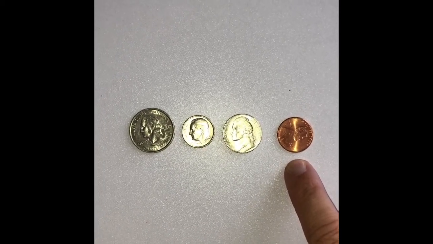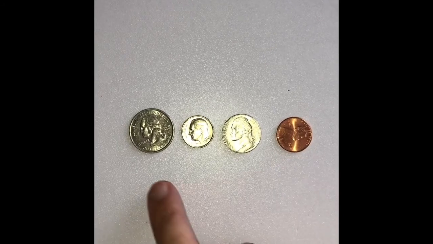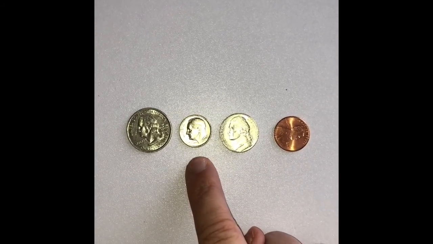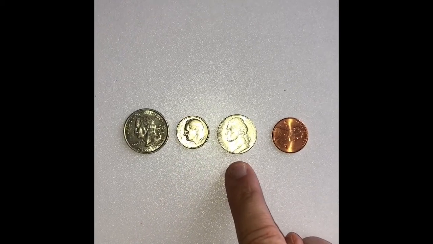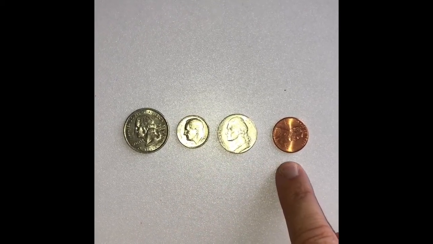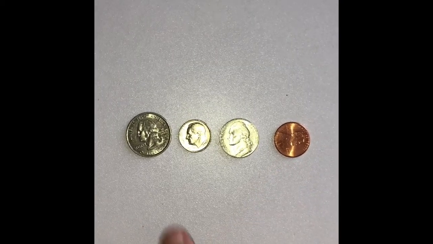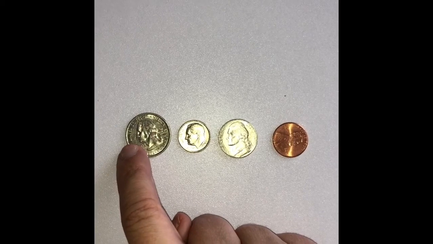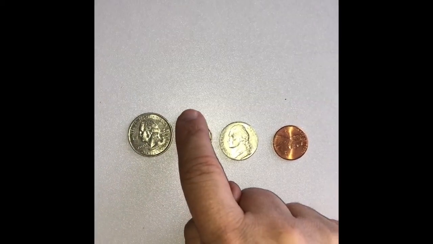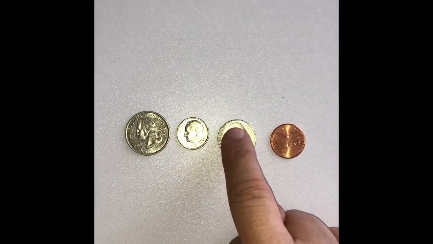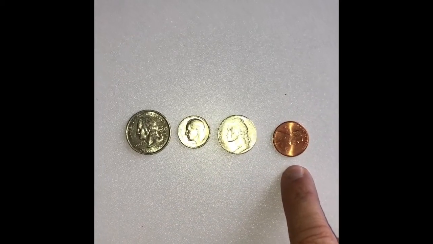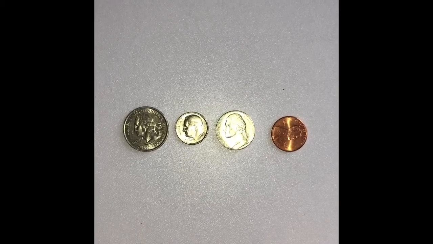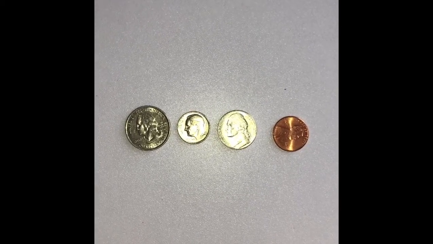So let's go back to the beginning and let's count our coins again. A quarter has 5 touch points. A dime has 2 touch points. A nickel has 1 touch point, and a penny has no touch points. Let's try this. 5, 10, 15, 20, 25, 30, 35, 40, 41. We have 41 cents. Did you do it? Good.